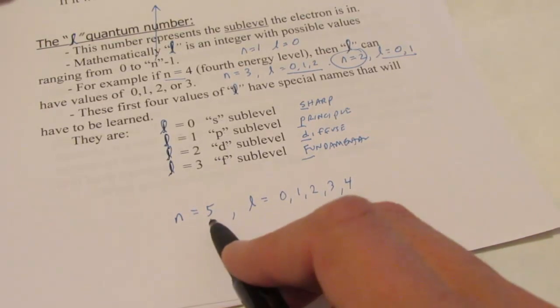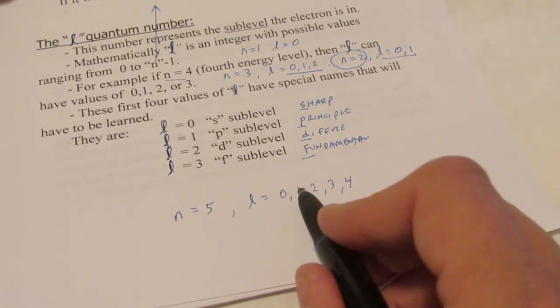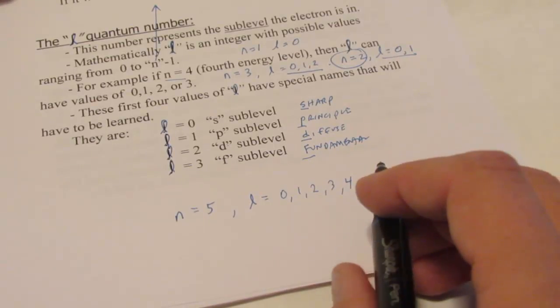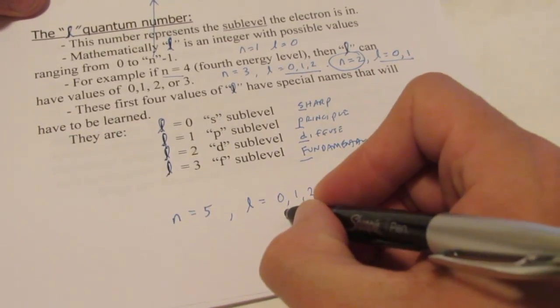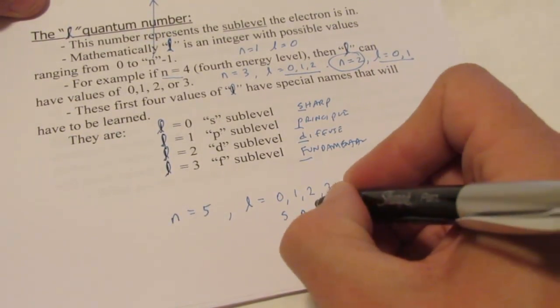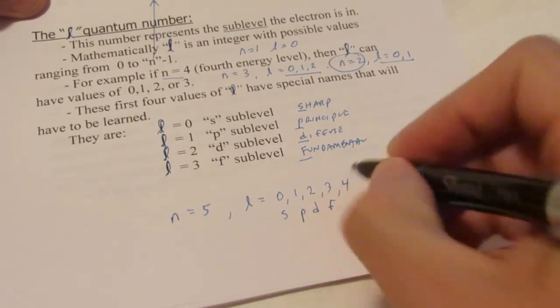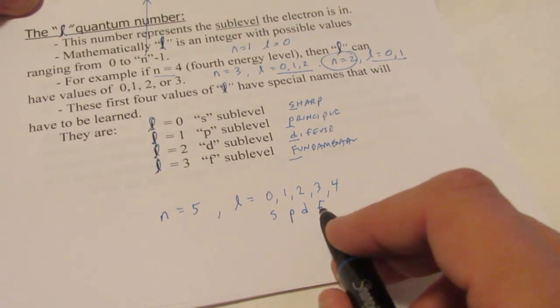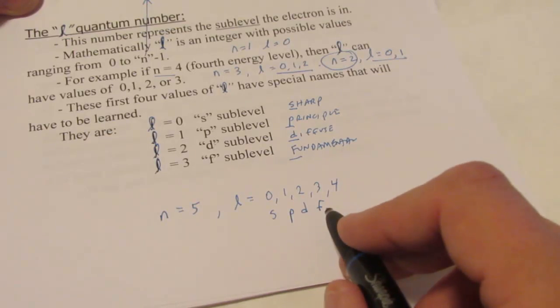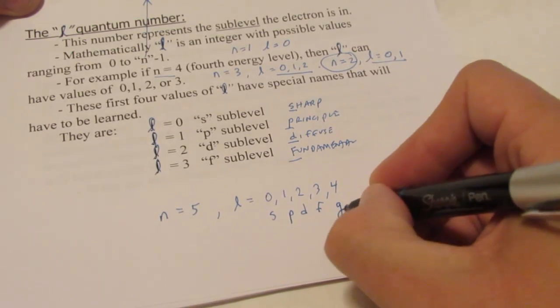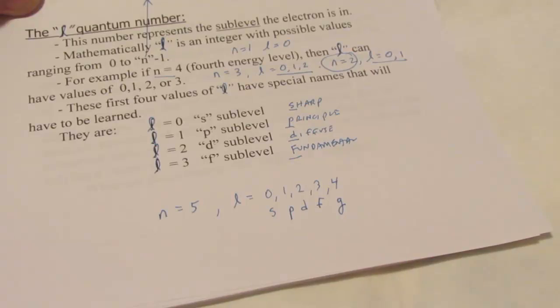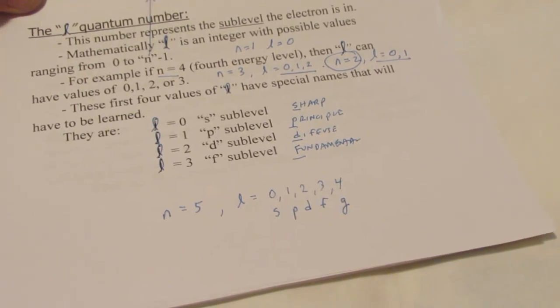Right? 0 to n minus 1. There would be 1, 2, 3, 4, 5 sublevels. Their names would be S, P, D, and F. And after F, we would just go alphabetically. So after F, we would run into G and H, and so on for other energy levels.